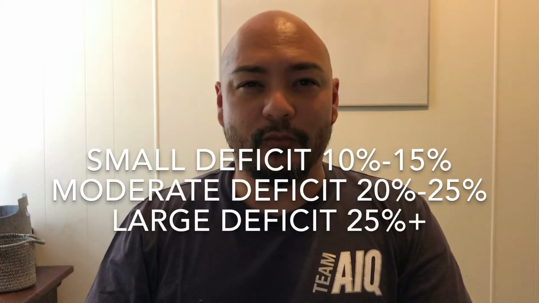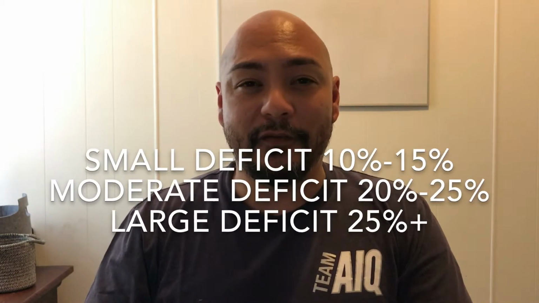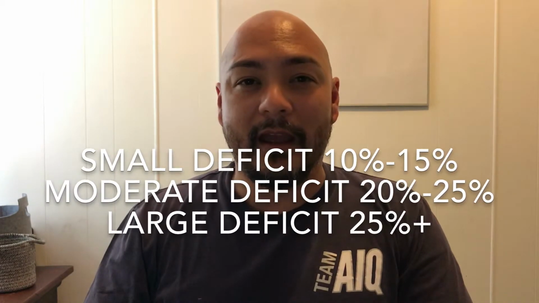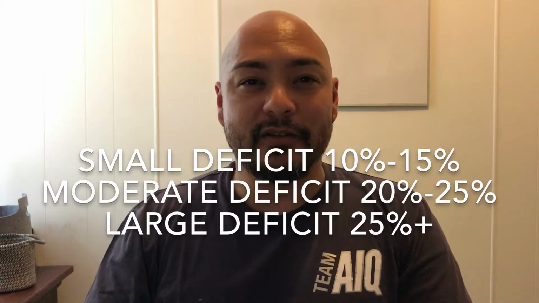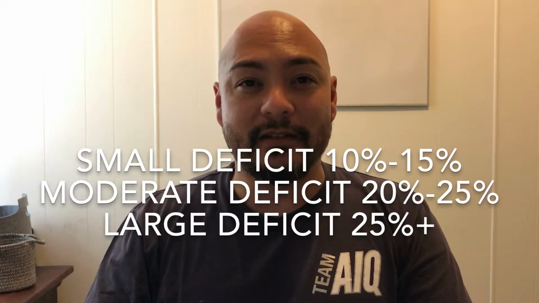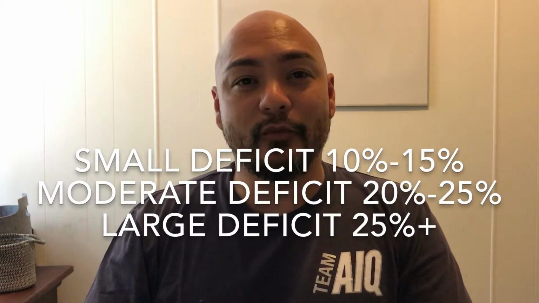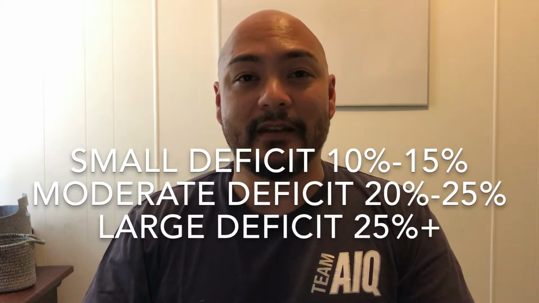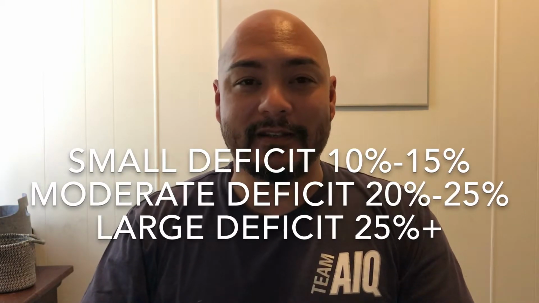A small deficit would be around 10 to 15% below maintenance. A moderate deficit is around 20 to 25% below maintenance, and a large deficit would be greater than that, sitting at 25 or more percent below your maintenance calories. I personally don't recommend going into a large deficit unless you were at the beginning stages of your diet and you had a lot of weight to lose.